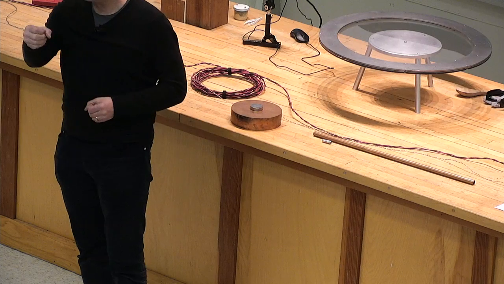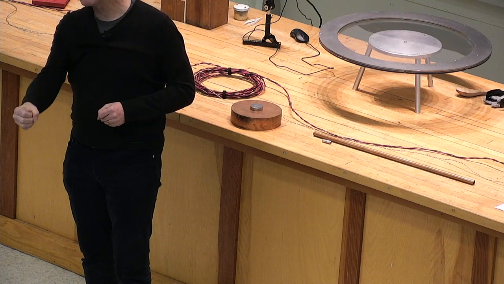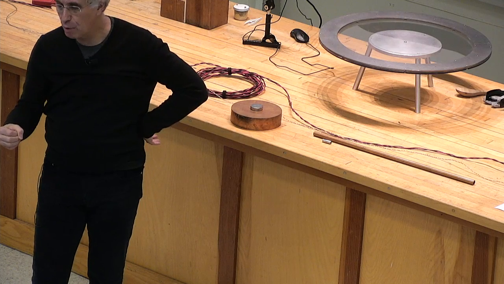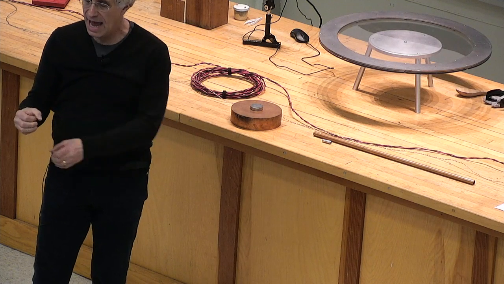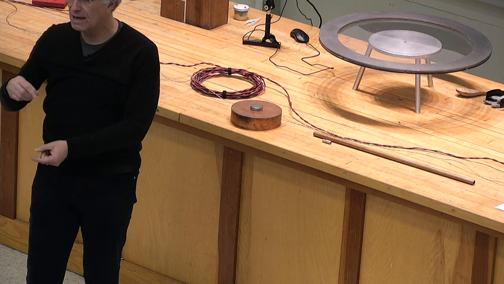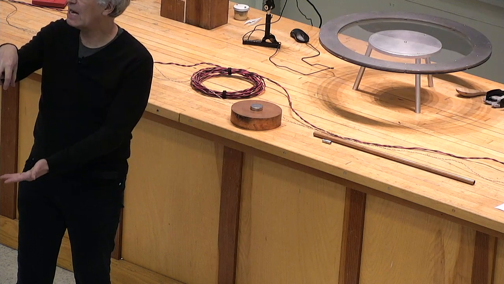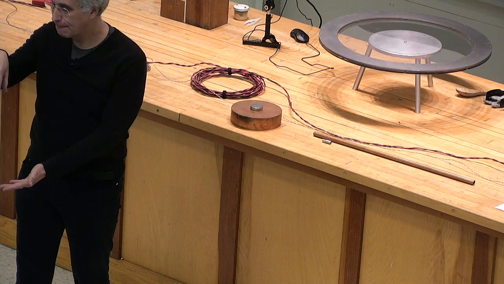And if you take that iron partway out of the coil, it'll still magnetize. It'll still end up with a north pole and a south pole. But one of those poles will be deeply into that central field, and one of them will be sticking out the end where the field is relatively weak.